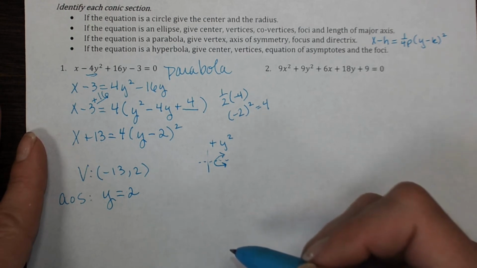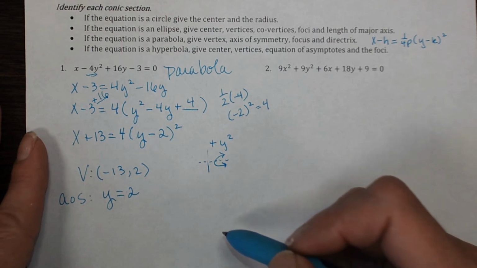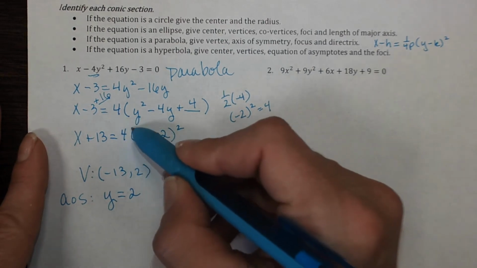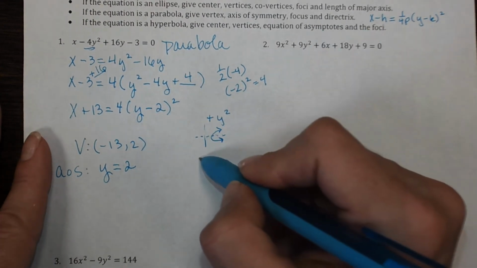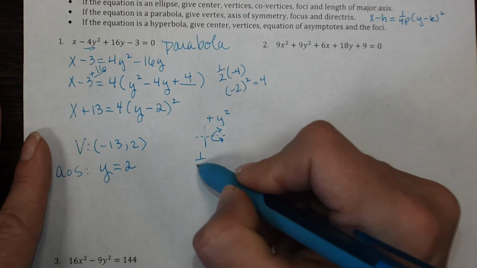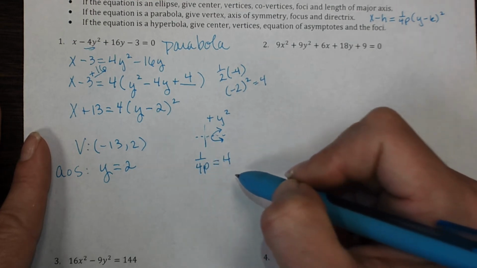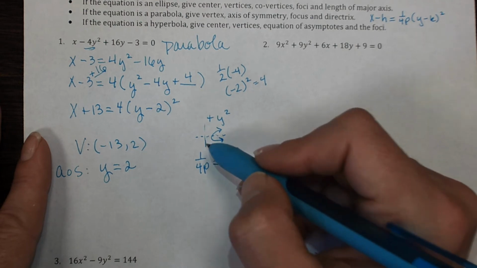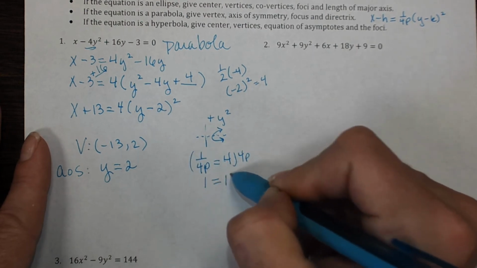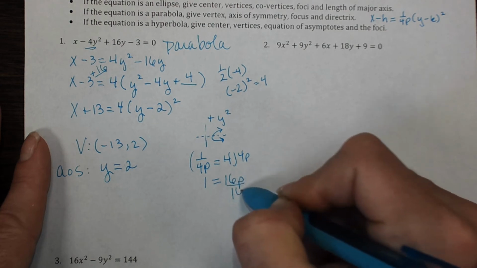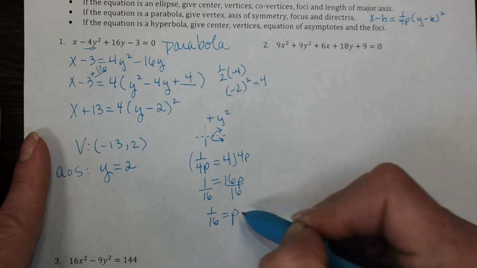Okay, so now we need to think about where would our focus and directrix be. Well, remember that this coefficient on our squared parenthesis is that 1 over 4p. So 1 over 4p is equal to 4. So I need to solve this. I can multiply through by 4p, and I get 1 is equal to 16p. Divide by 16. 1 over 16 is equal to p.